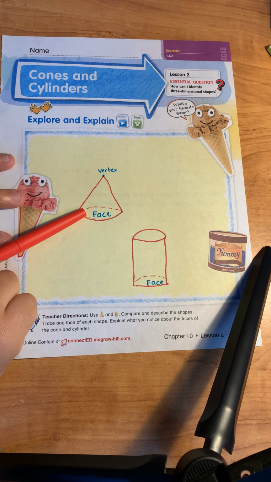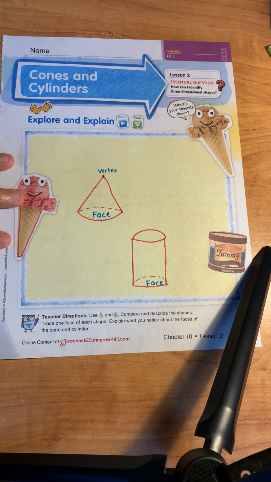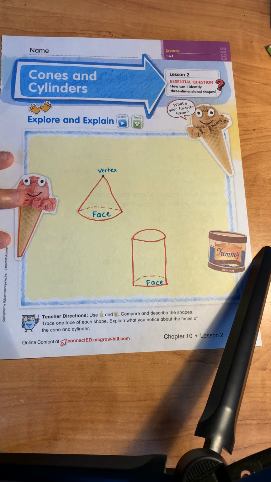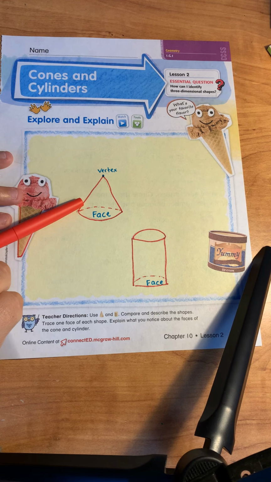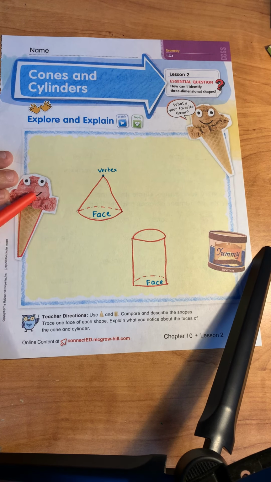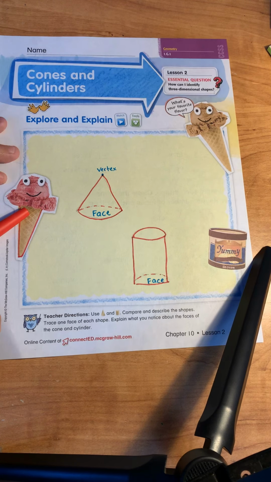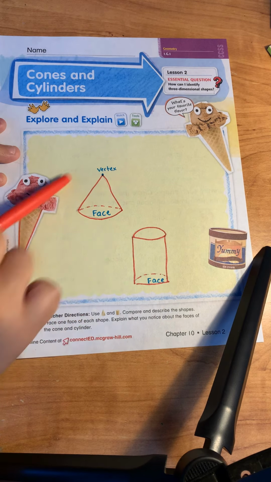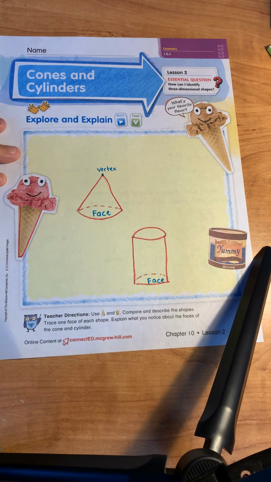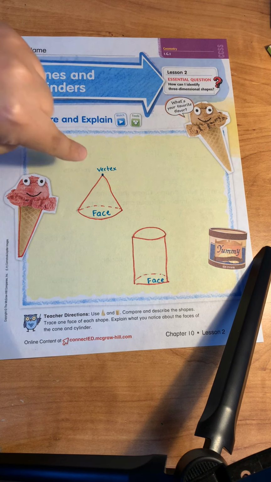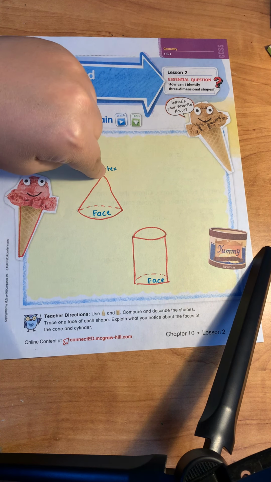So the cone, I want you guys to think about if you play a sport, for example, maybe you play soccer or softball, right? And you have cones around the places where you need to run. Those cones are this shape, right? Also think about the ice cream that we eat. Sometimes we get ice cream on cones. Well, the cone is also a similar shape of this one, right? Or the same.